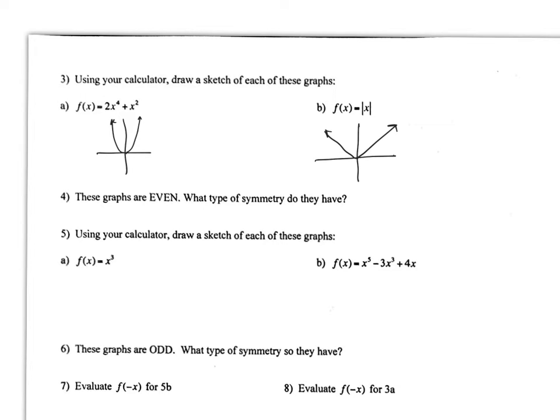Make it more pointy, make it more obvious that these are two sort of straighter sides than the quadratic or the quartic that you see on the left. So these both have symmetry with the y-axis, meaning if you folded this right on the y-axis, the two sides would match up. All right, so even goes with symmetry with the y-axis.